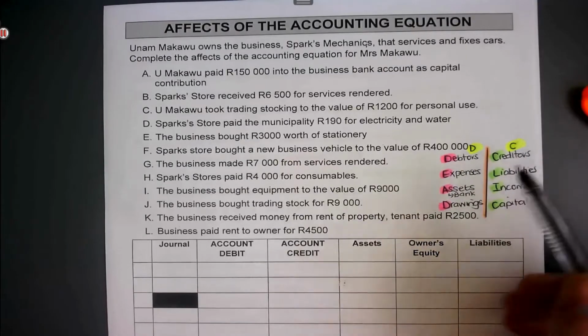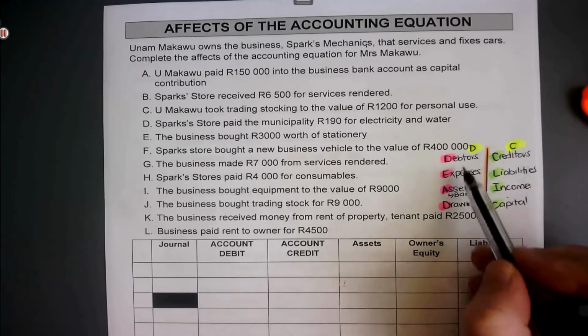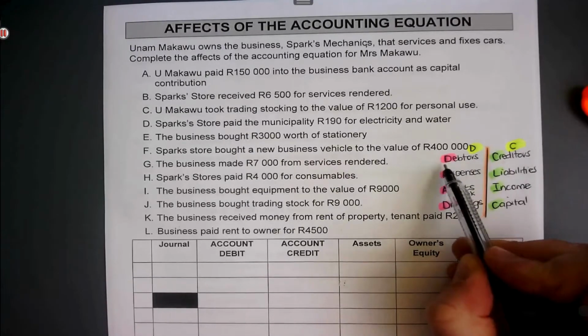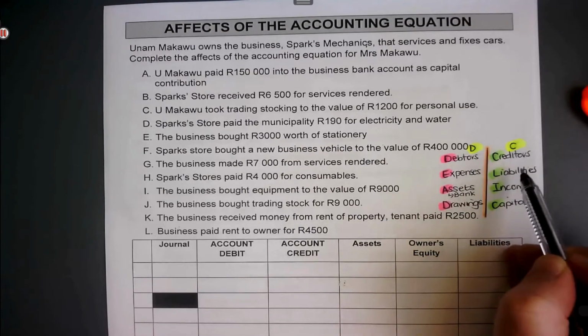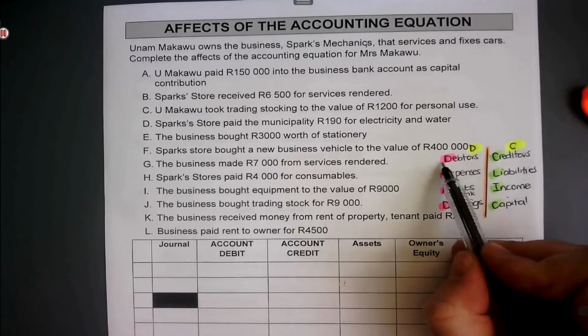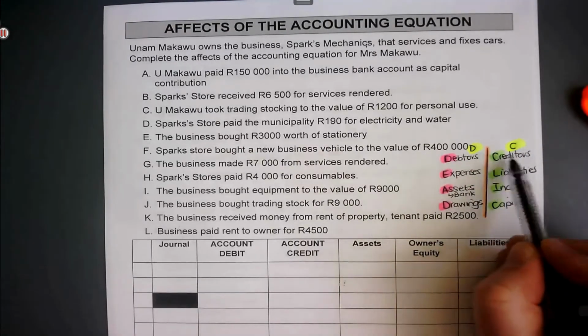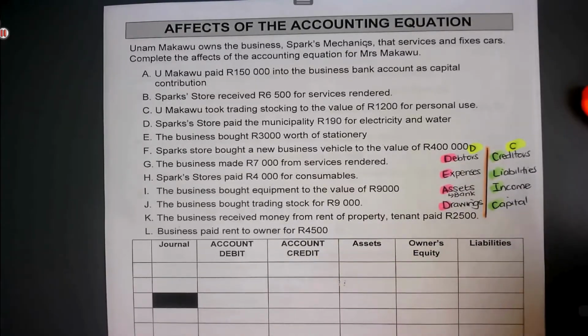So to know which one increases on which side, I'd really recommend that you just jot down DEAD CLIC somewhere on your paper and know that debtors, expenses, assets and drawings go up on this side. Creditors, liabilities, income and capital go up on this side. For grade 8 though, you don't really do debtors and creditors, so you don't have to worry about that. But it's good to obviously learn the acronym now.